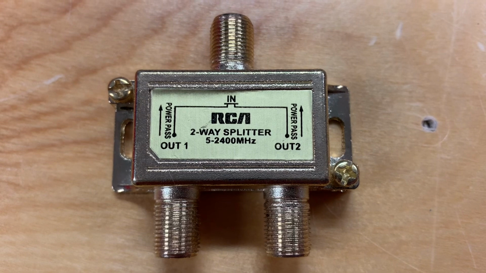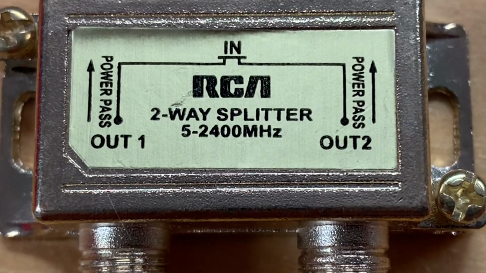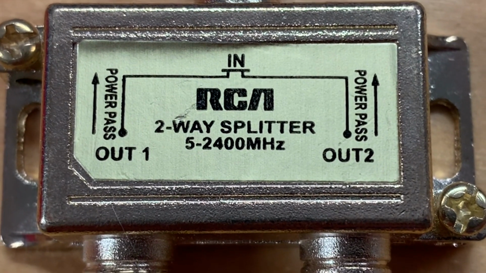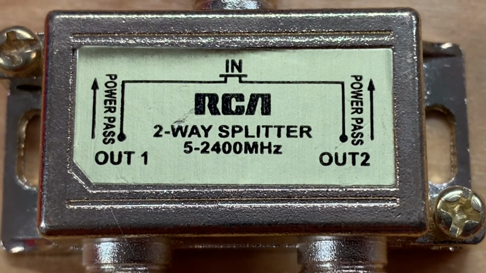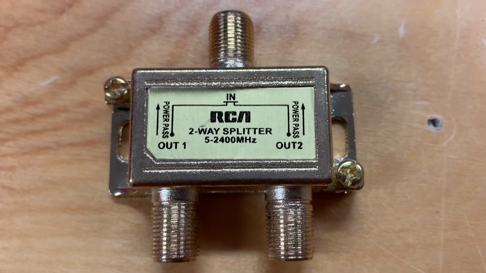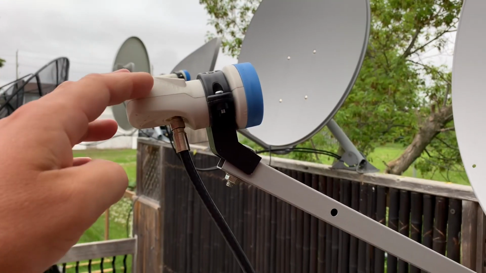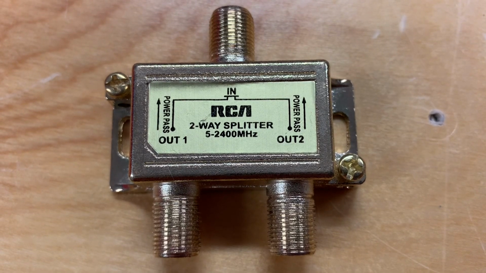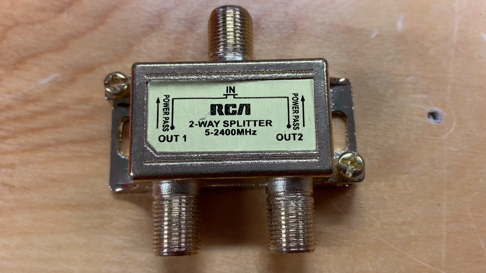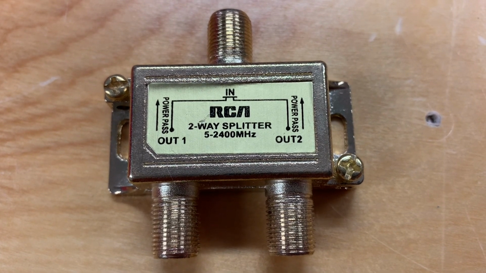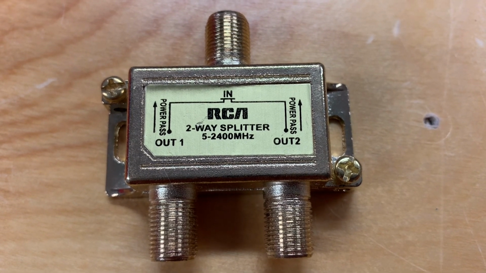Another special feature satellite TV splitters have is the power pass feature. If you look closely here on the label, you can see it says power pass with arrows that are pointing towards the input on the splitter. And what that feature allows is voltage to travel back from your satellite receiver back to the LNB, because your LNB on your satellite dish requires voltage in order to operate properly. And that's just something that antenna TV splitters cannot do. So that's why it's important to use a satellite TV splitter with satellite TV.